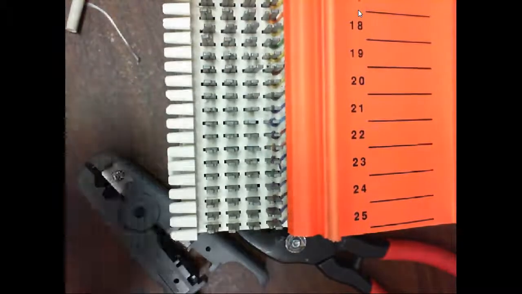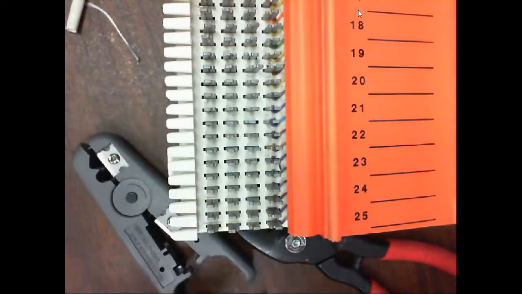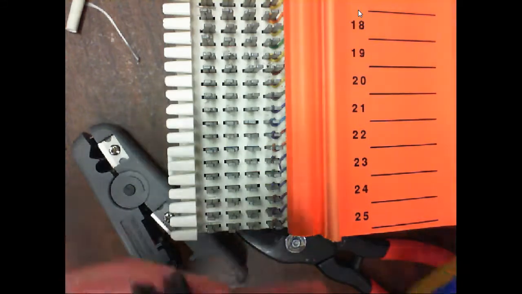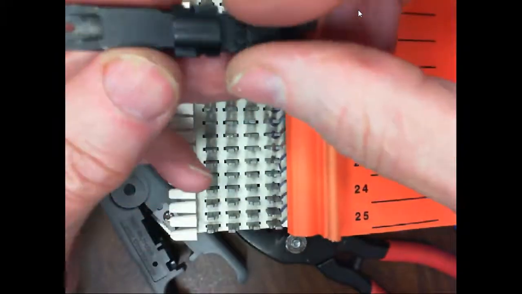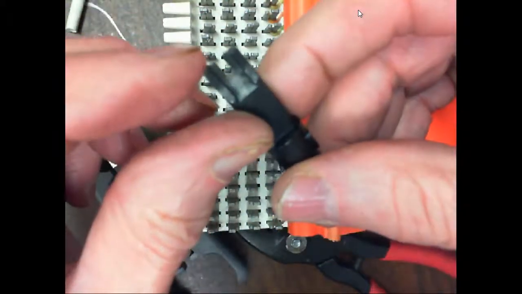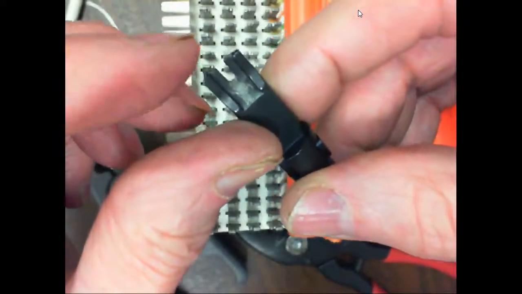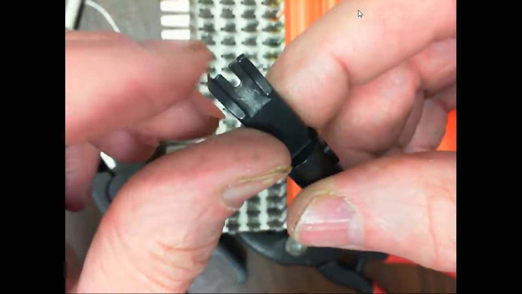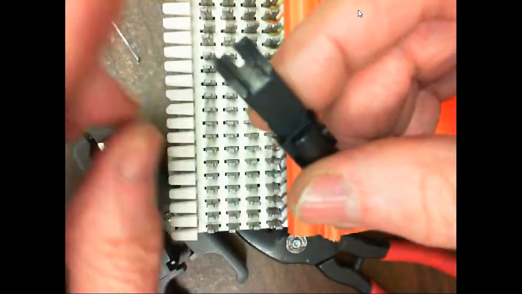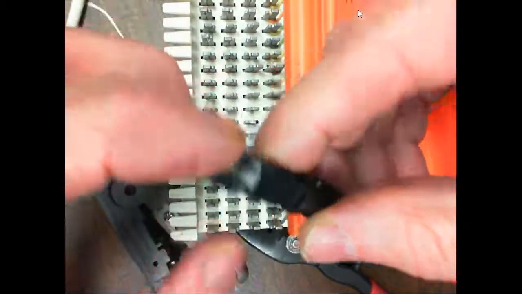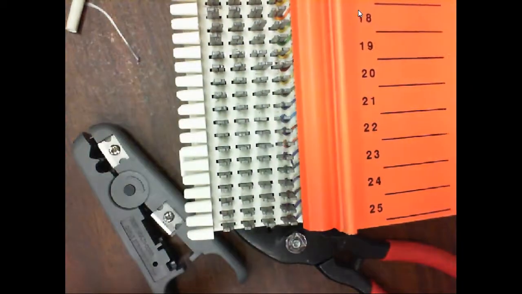If I was going to do the 110 punch down, it's a little different in that it's still got the blade on there. But when you look at it, it's got the blade on this side, so this is where you're going to cut off the end away from the conductor, right? The end that sticks out, and then this will go on the other side. We'll put it in our punch down tool.